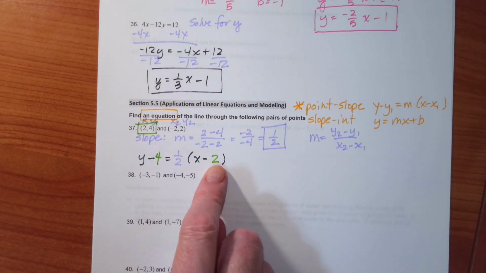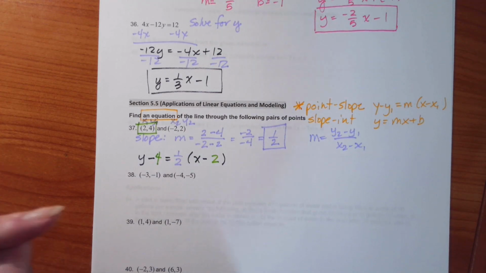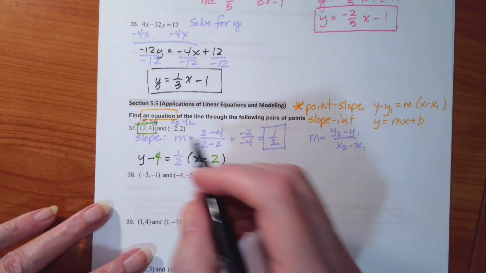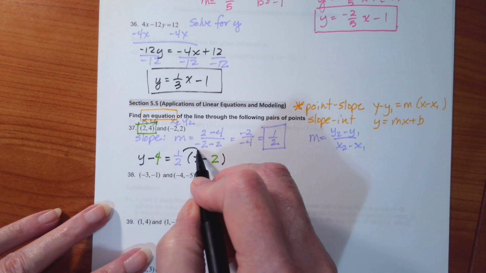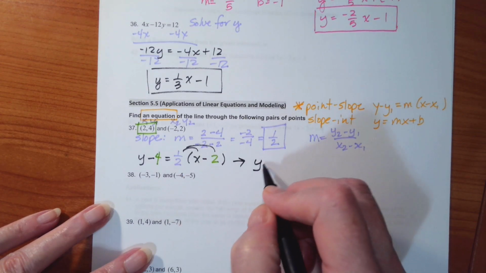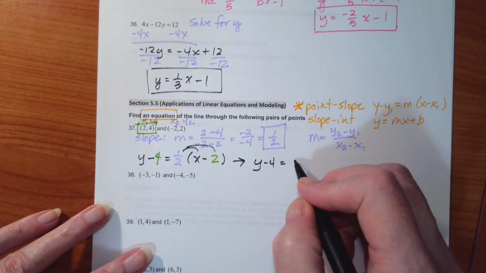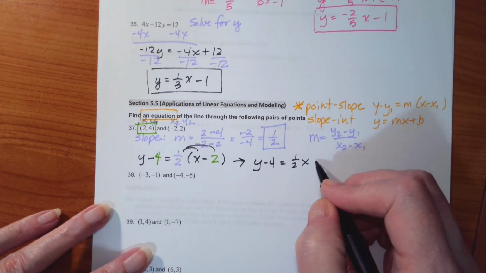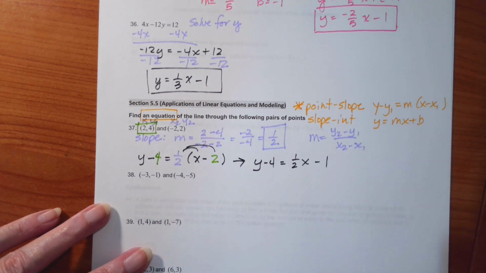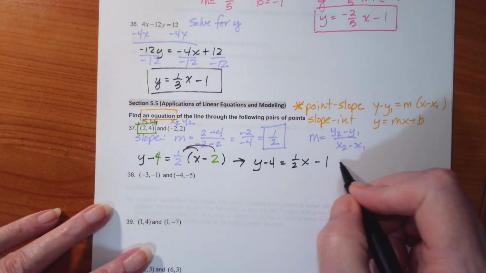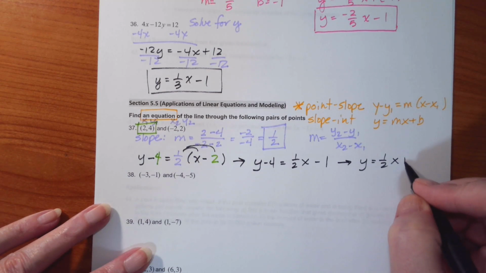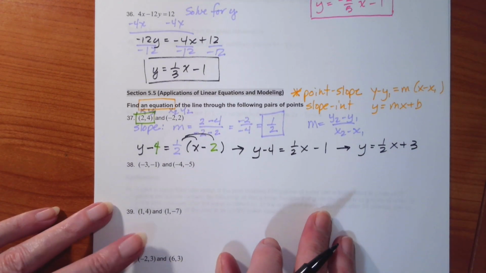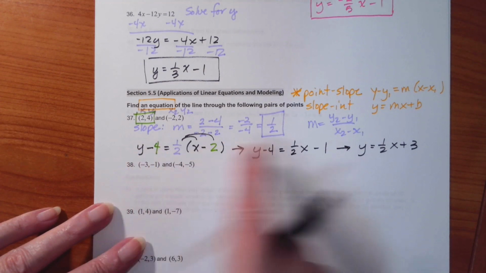Now, with these instructions, as far as I'm concerned, you're done. However, if you want to continue on with this and put it into slope-intercept form, then you can solve for y. So this becomes y minus 4 is equal to 1/2 x minus 1. When I add 4 to both sides, this becomes y equals 1/2 x plus 3. So if it doesn't say a specific form, you can do this or this.